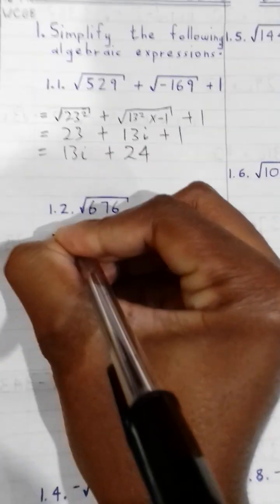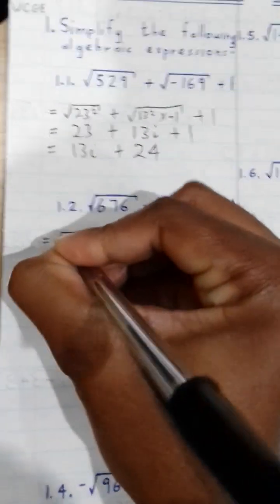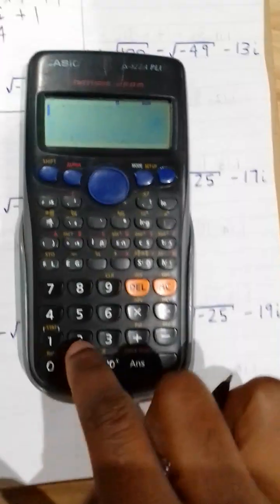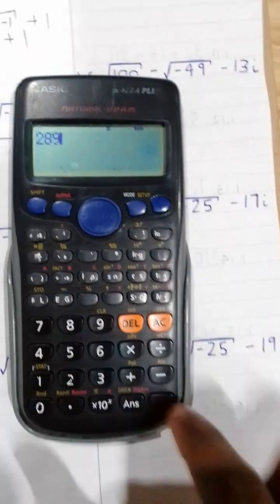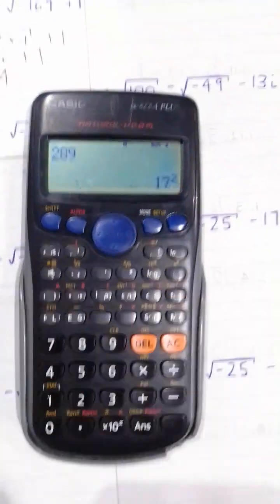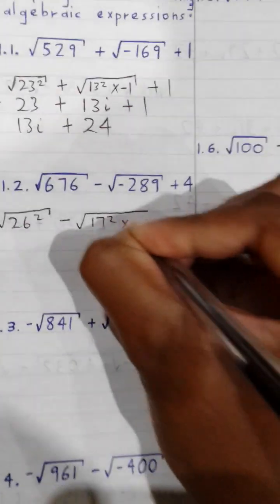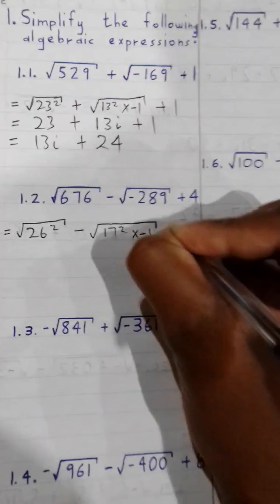So the square root of 26 squared minus the square root of, then we go to 289, 17 squared. So the square root of 17 squared times negative 1 and then plus 4.